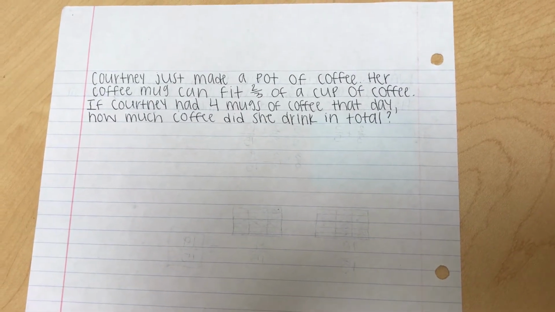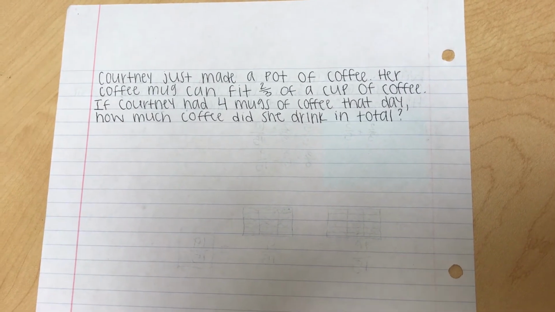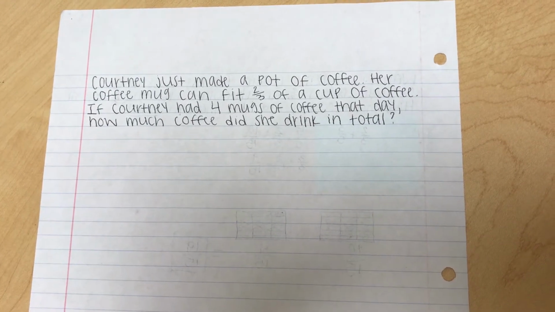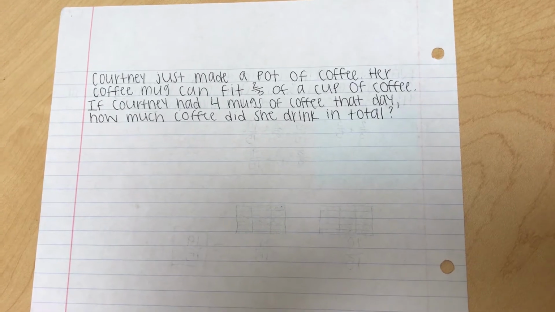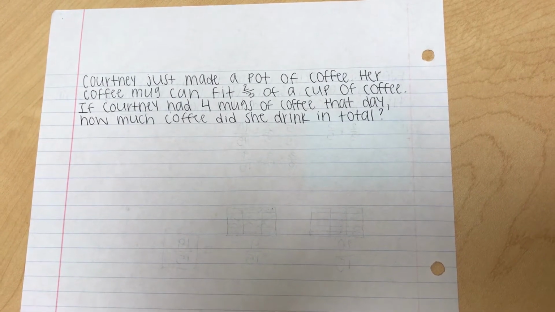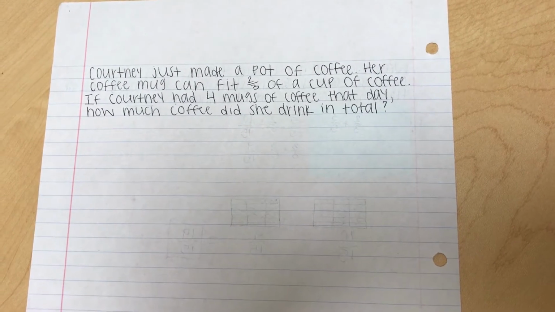So I want you guys to turn and talk to your table partner about what operation we would use. Since we already used addition, which would be addition and subtraction, what do you think we would use? Would we use multiplication or division for this one? Okay, we're going to bring it back, and I want you to raise your hand and tell me what you and your partner talked about.